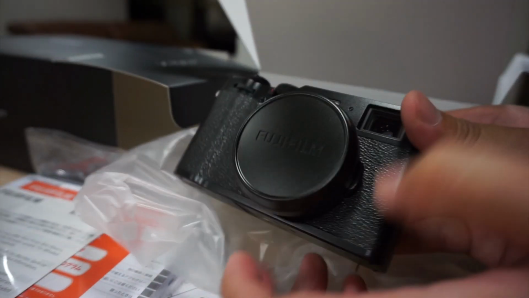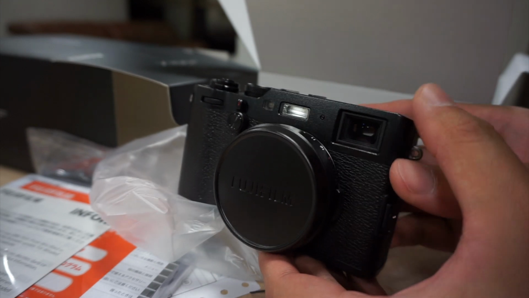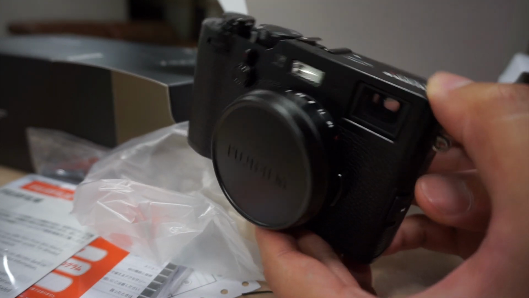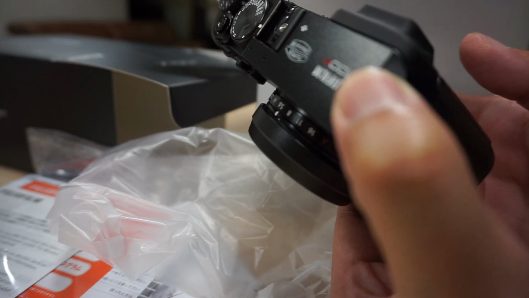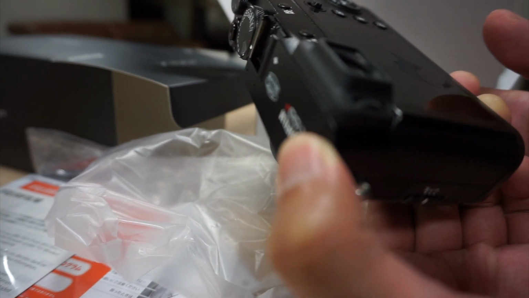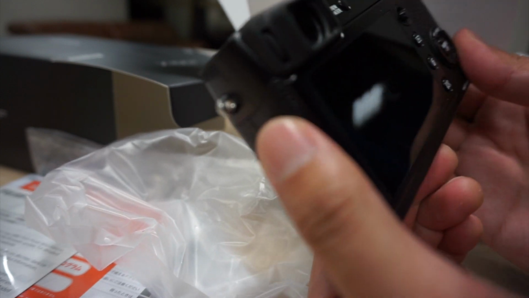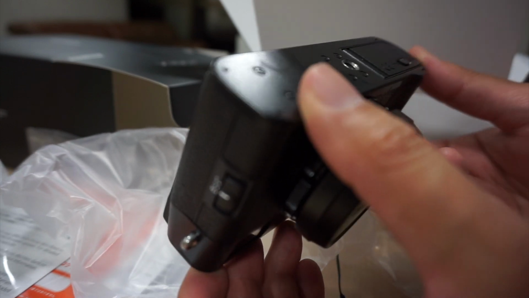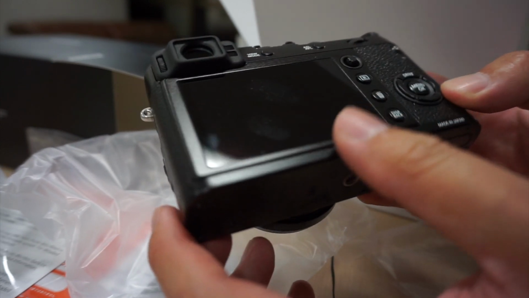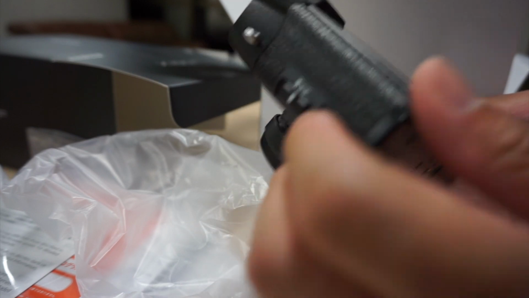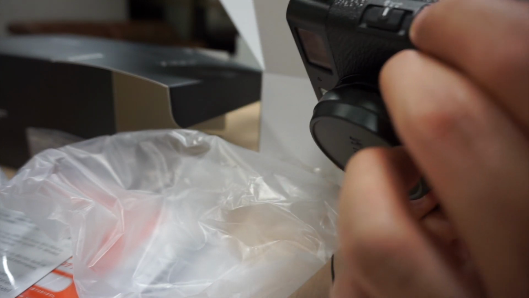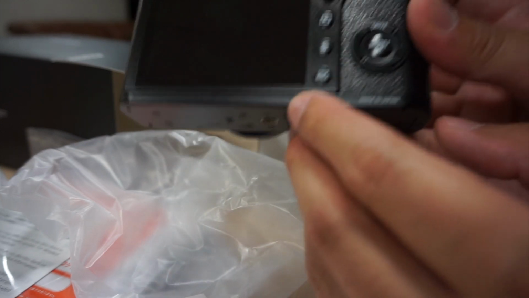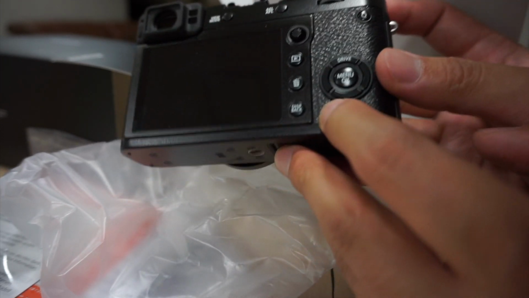Oh my gosh, this thing. Pretty good. I've watched the review of this camera many times, but actually holding it in my hand, it feels very premium, and you could tell instantly that this is well built, and most importantly, it's made in Japan.